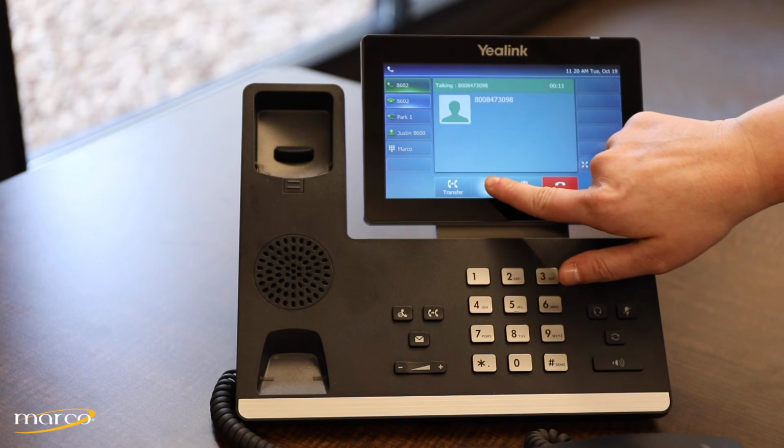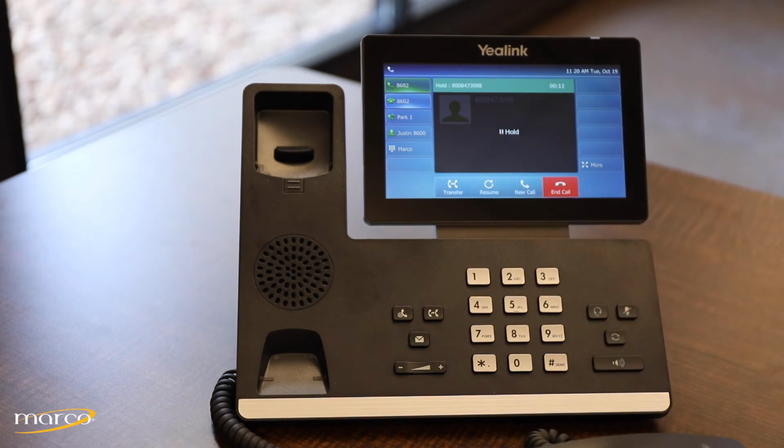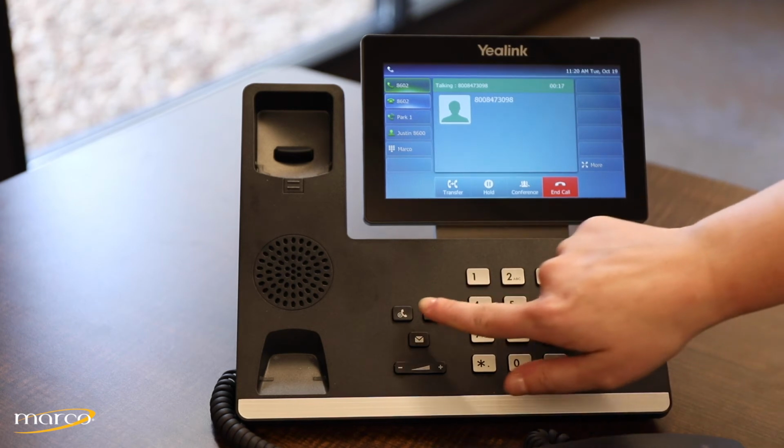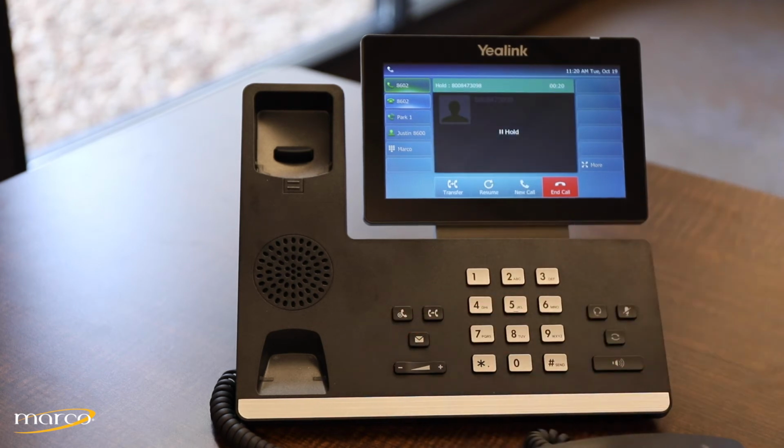If you need to hold a call, press the hold soft key and then resume to pick that call back up. You may also use the hold key down here.